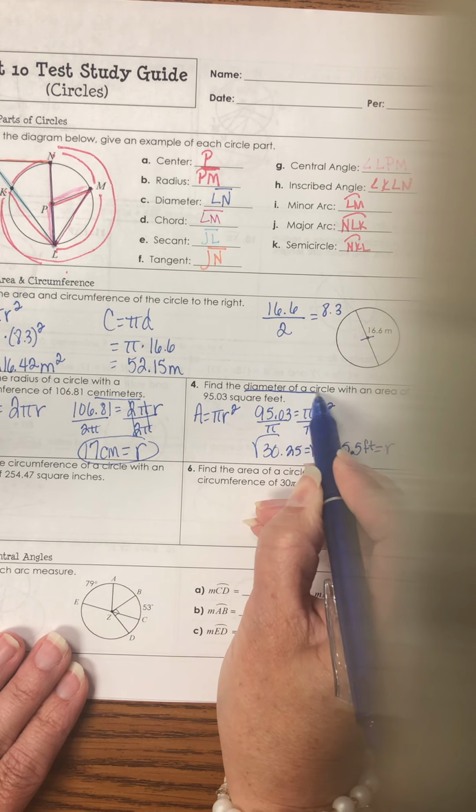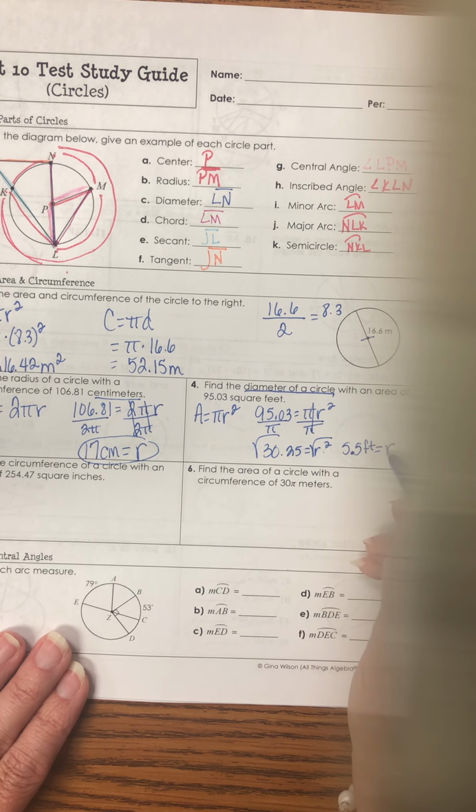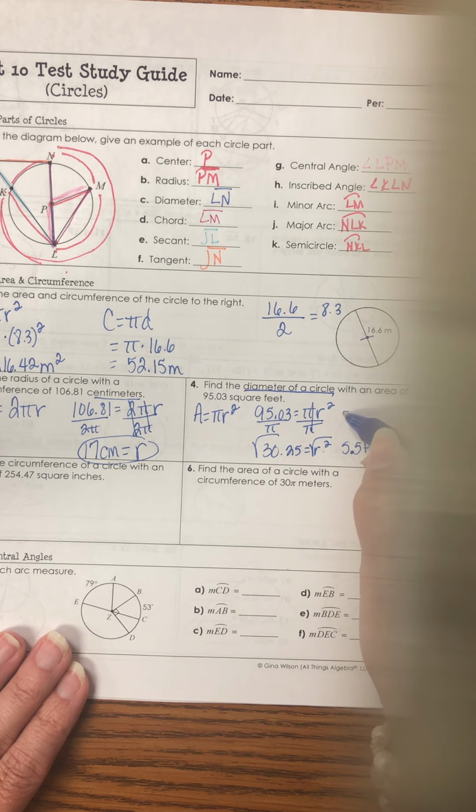It actually asks for the diameter of the circle. So if the radius is 5 5/10, the diameter will be 5 5/10 times 2, which is 11. So the diameter is equal to 11 feet.